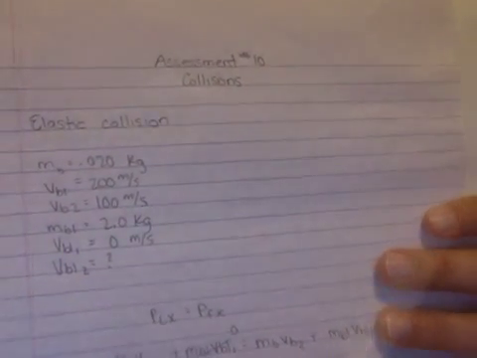Like I said, this is my reassessment for collisions, reassessment 10.